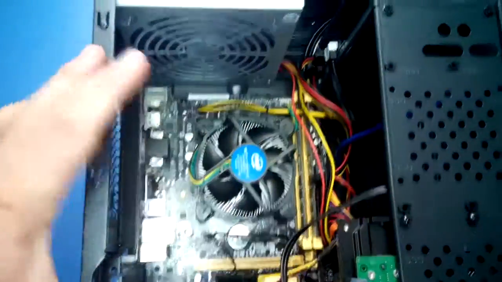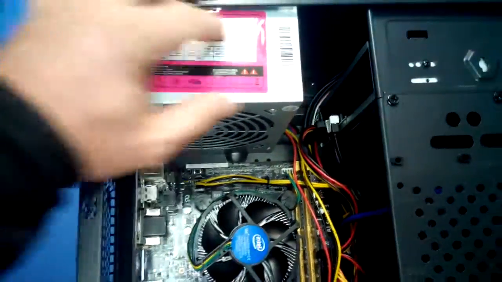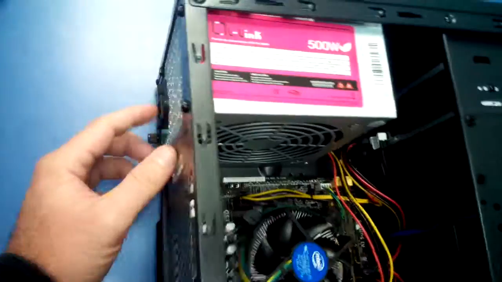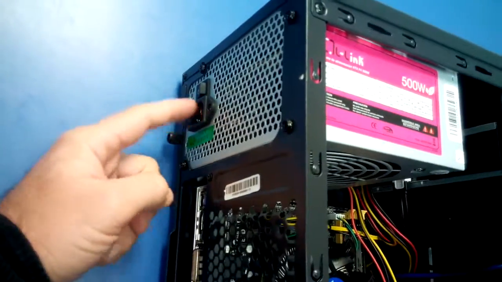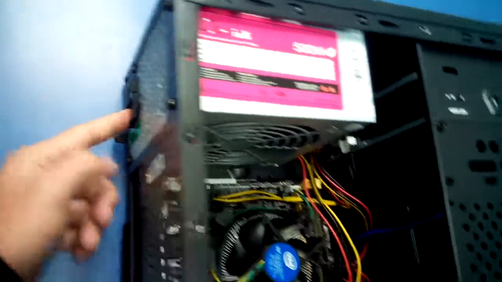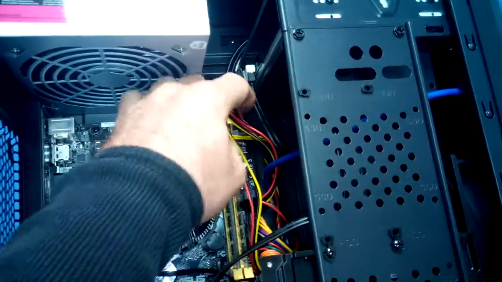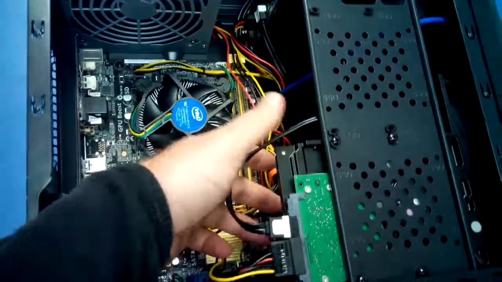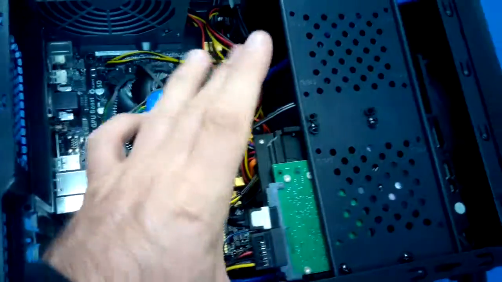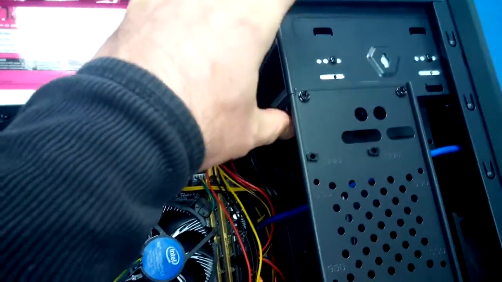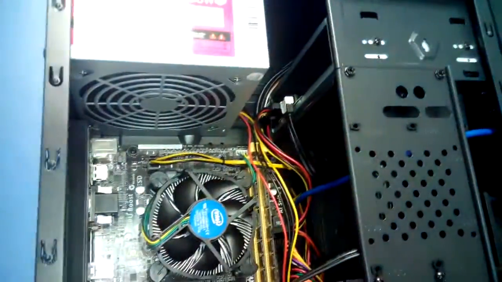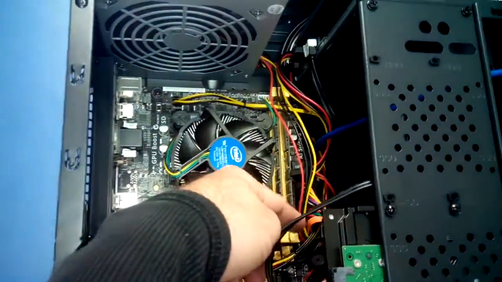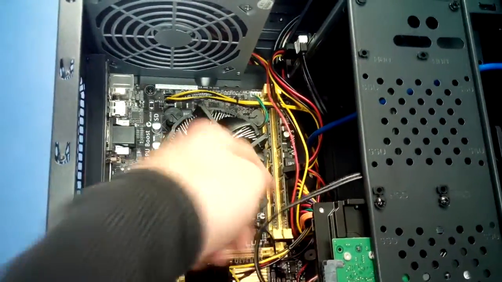Beside the motherboard you have the power supply unit, the one that is connected to the main electric current, and then from there you get the electrical cables that will give power supply to the hard disk, the DVD-ROM drive, and the rest of the motherboard. Okay.